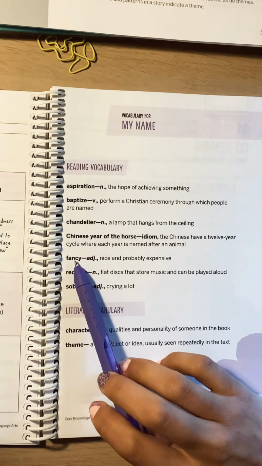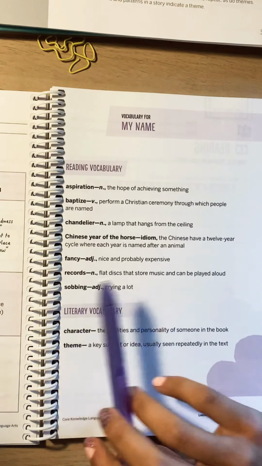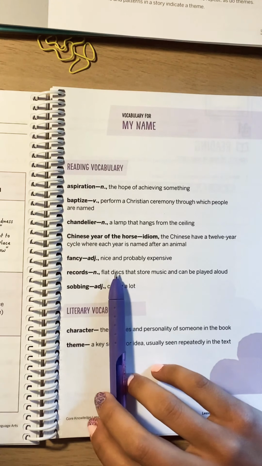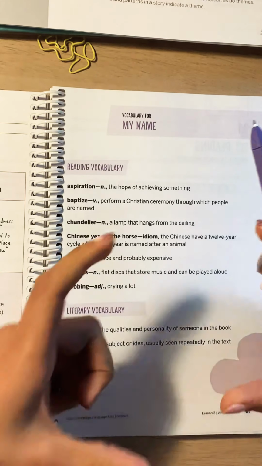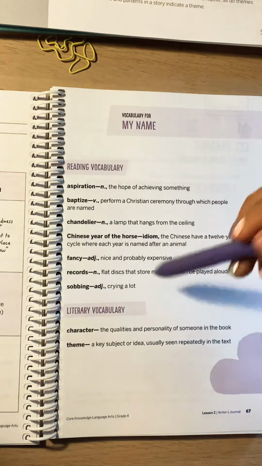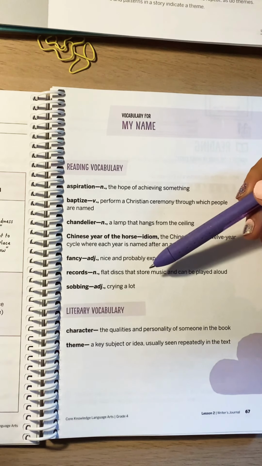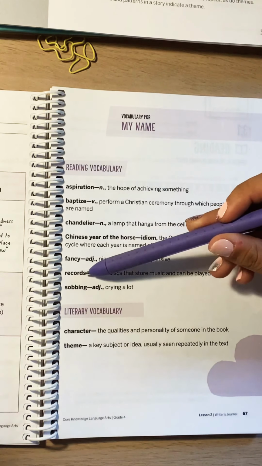Next word is fancy. That's an adjective. You guys know what fancy means. Nice, probably expensive. Records is a noun. It's funny. Ask your parents what records are. They probably know. They definitely should know. They're like the CDs, but they're big and they're vinyl and they're black and they have lines on them. So you put them on a record player and they play music. They're just kind of an old school, cool way to play music. But yeah, I don't know if you guys have ever seen those.